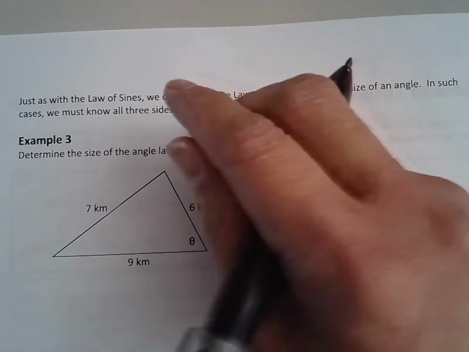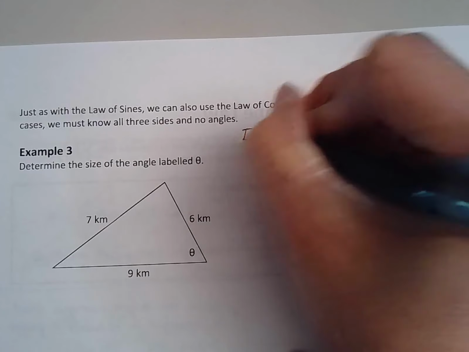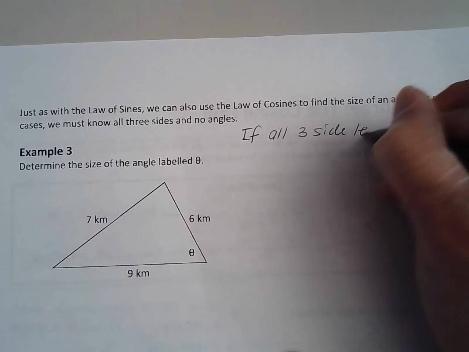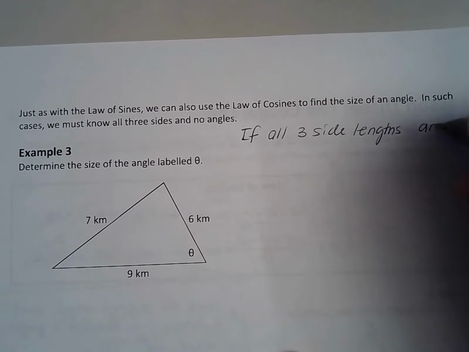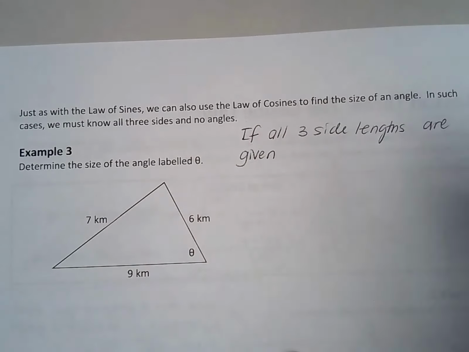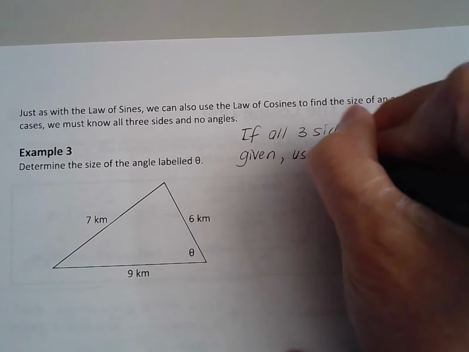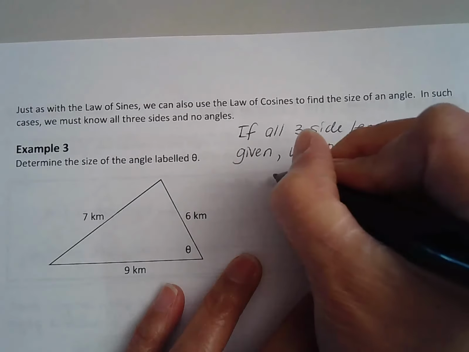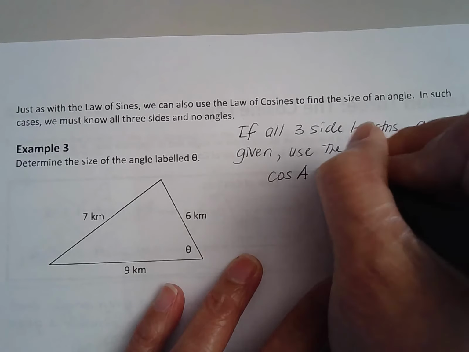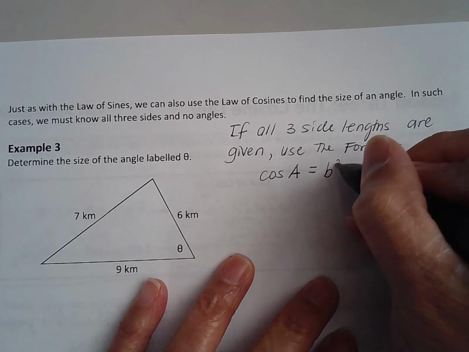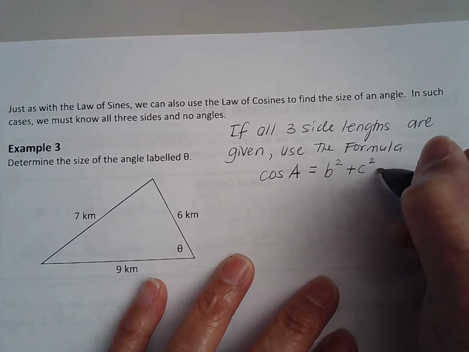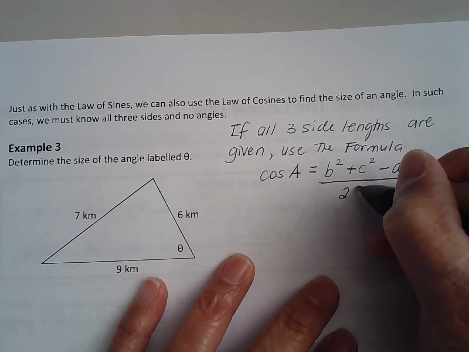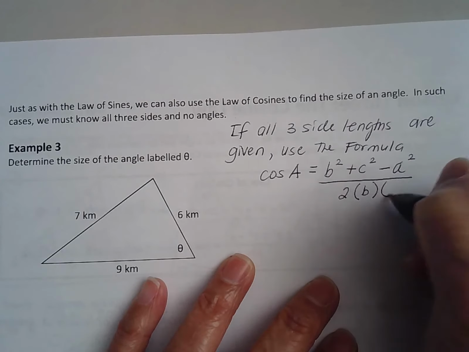I'm just going to write a little blurb on the top so we know. If all 3 sides or side lengths are given, so that means we know all of their lengths, use the formula cos of A equals b squared plus c squared minus a squared divided by 2 times b times c.